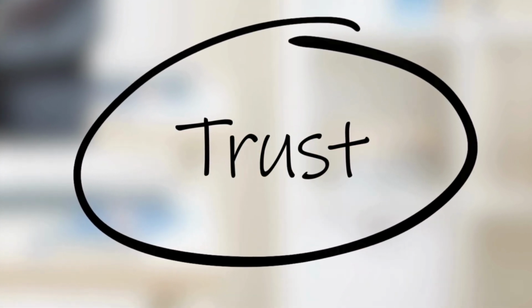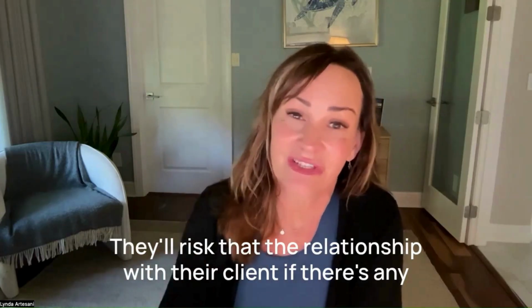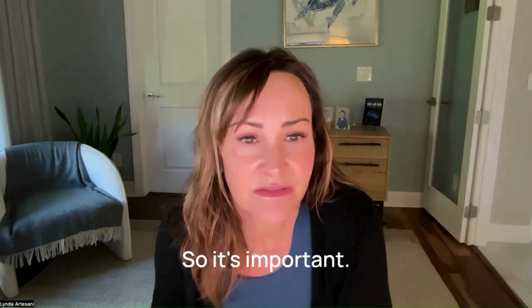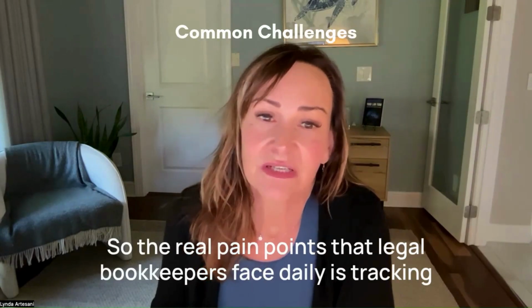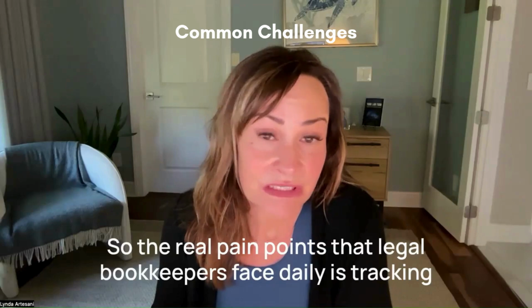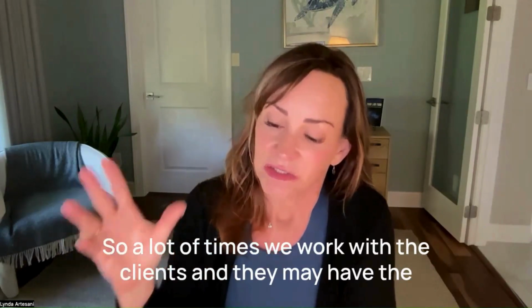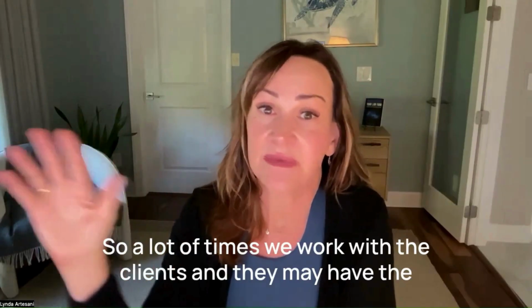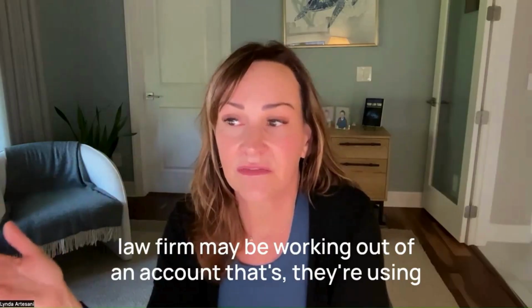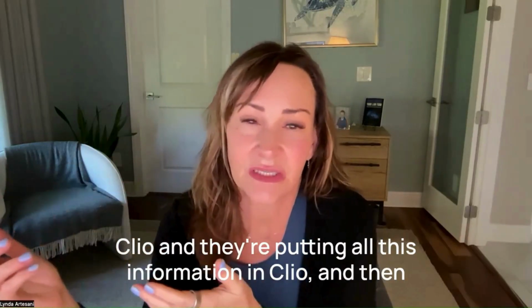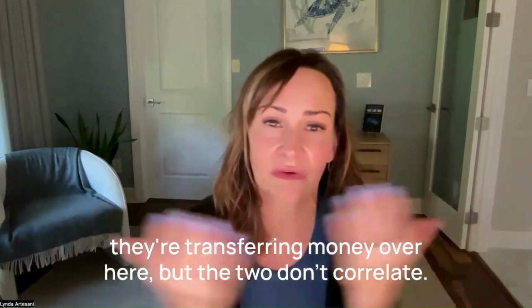They'll risk the relationship with their client if there's any chance of a law firm client thinking there's any impropriety. So it's important. The real pain points that legal bookkeepers face daily is tracking the amount of money per client. A lot of times we work with clients where the law firm may be working out of an account, they're using Clio and putting all this information in Clio, and then they're transferring money over here, but the two don't correlate.